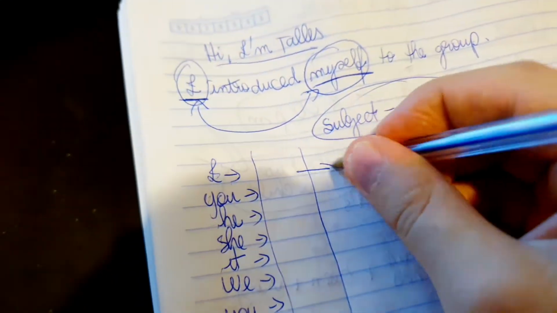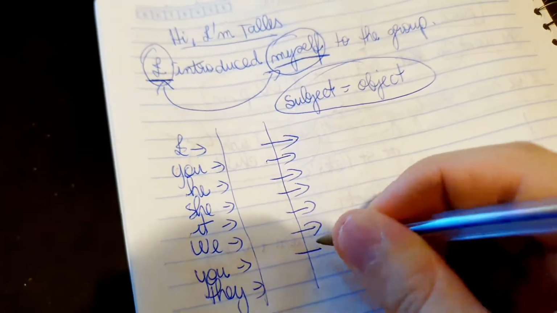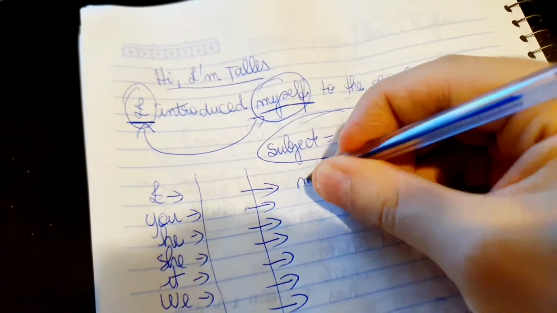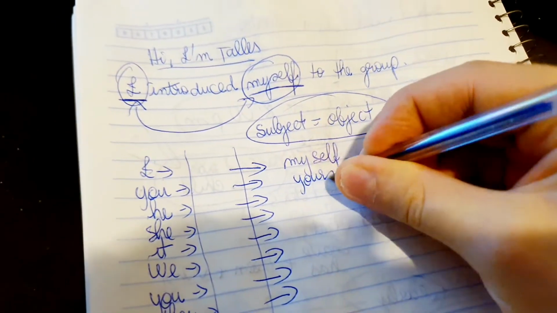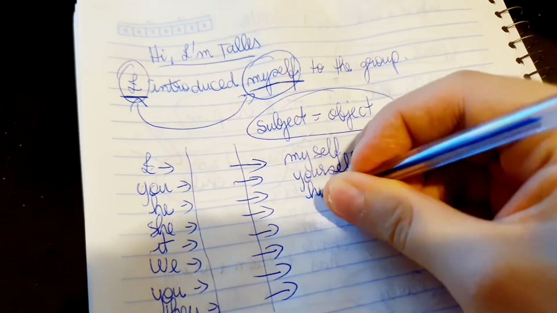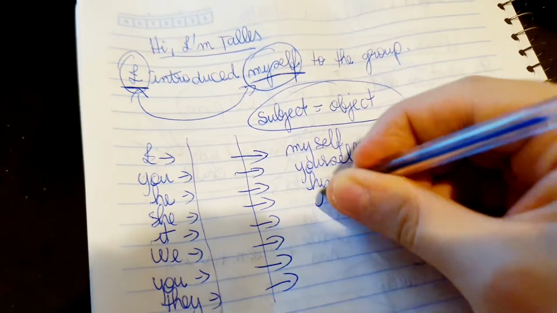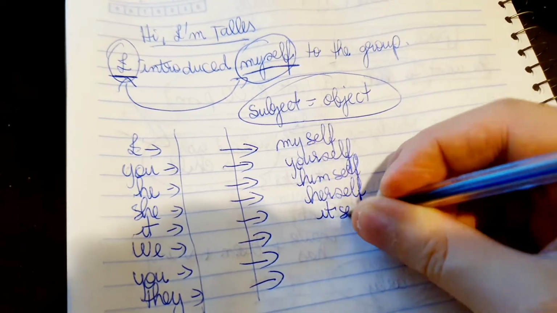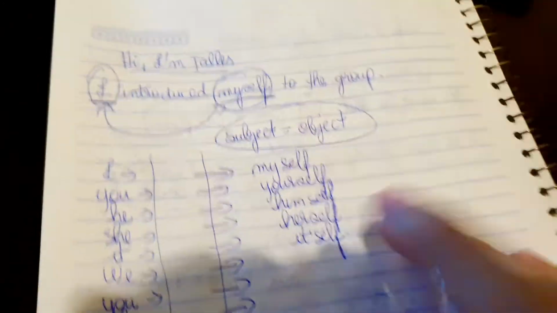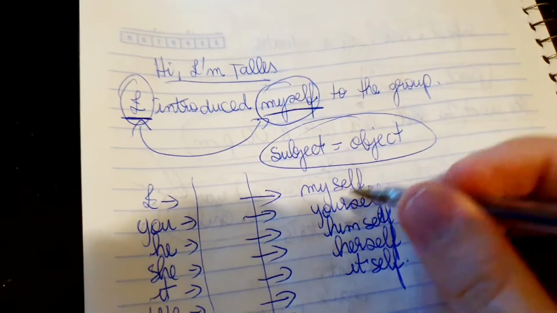I will write here because it won't fit. Myself, yourself, himself, herself, itself.